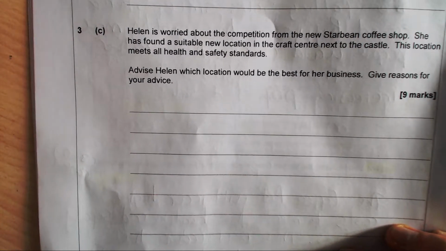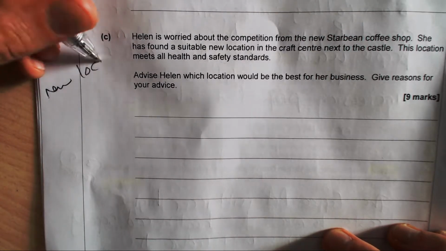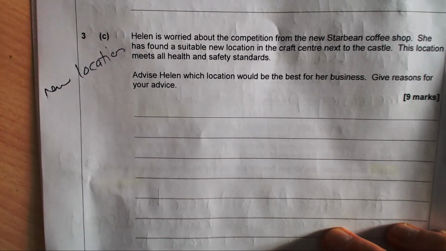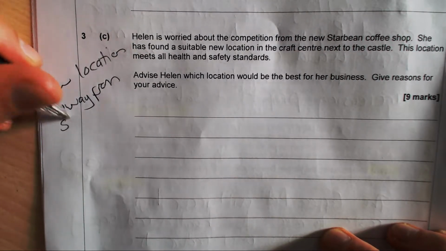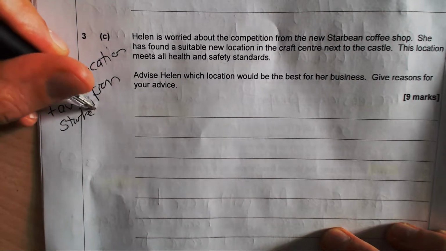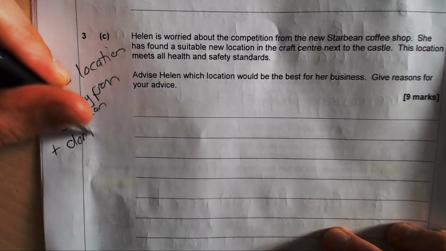I think I can write a really good answer for that. So I'd make my choice on the left-hand side in the margin here, the new location, because actually the case study does it all for me. First reason, gets them away from Starbean, that competitor who's been taking sales away. Second benefit, don't have to pay £5,000.